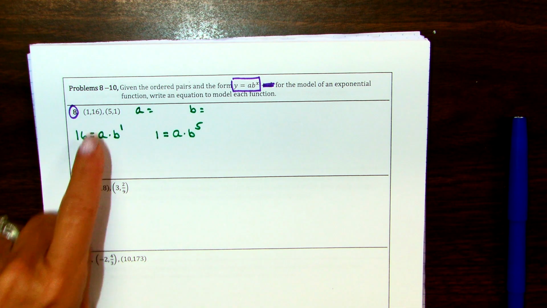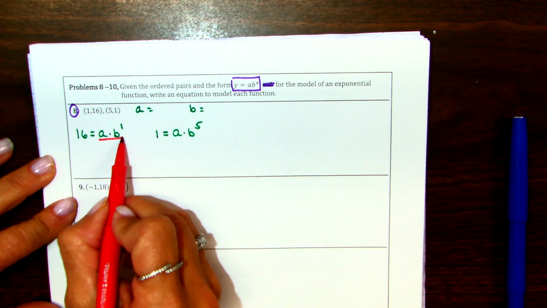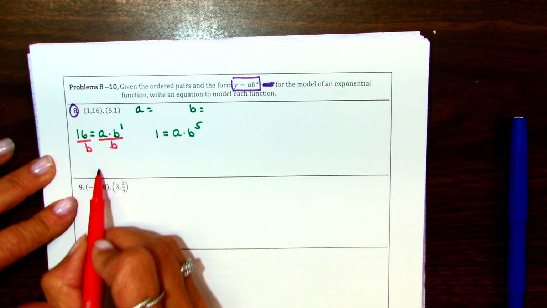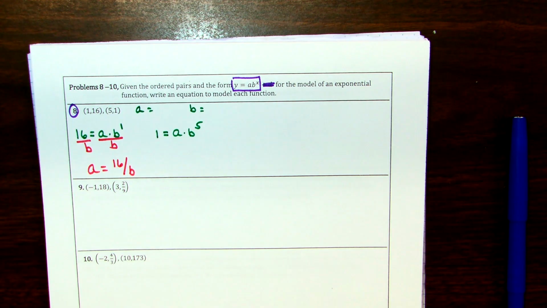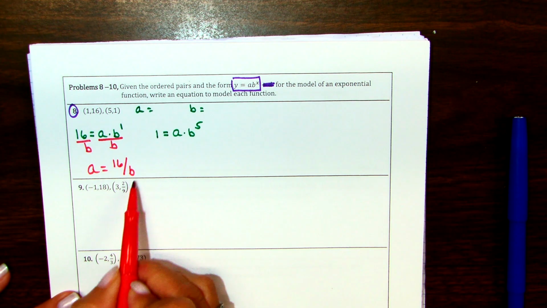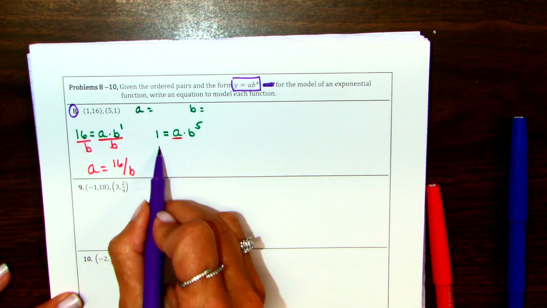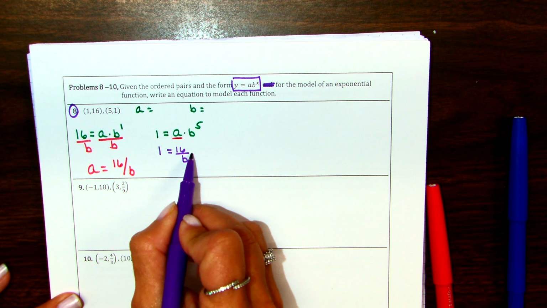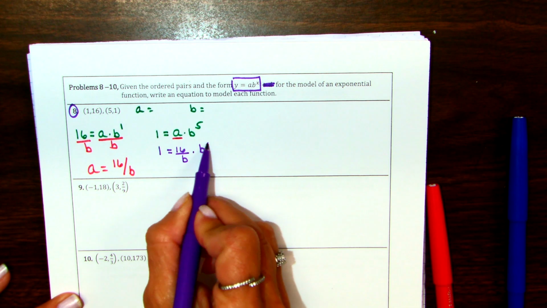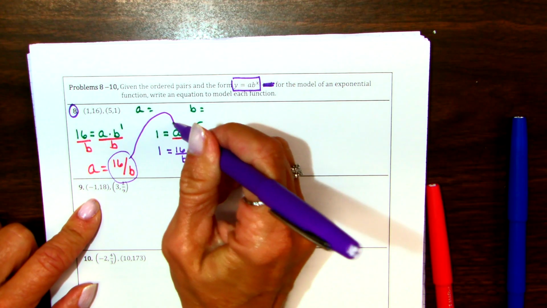Let's solve for A in our first equation. This one's pretty easy, right? Divide both sides by B, and A is 16 over B. Then we take A, plug it in right here. So I would have 1 equals 16 over B times B to the 5th, right? So I just took this and put it right there.